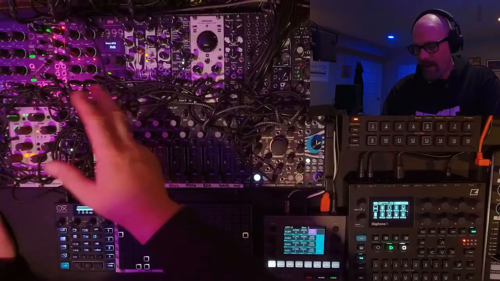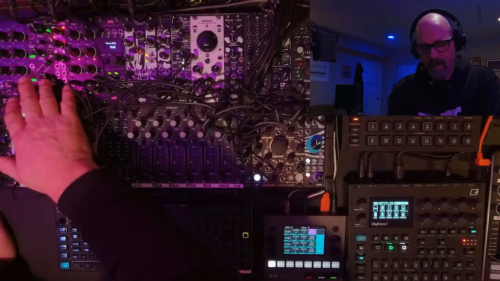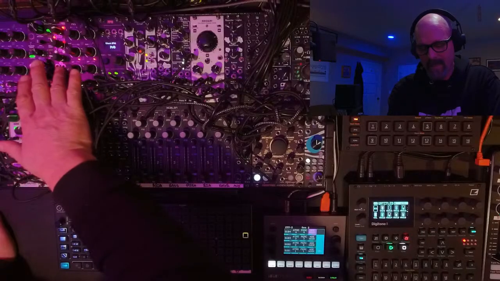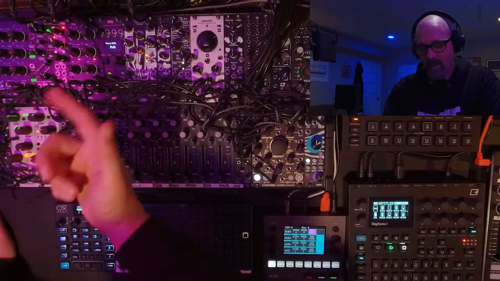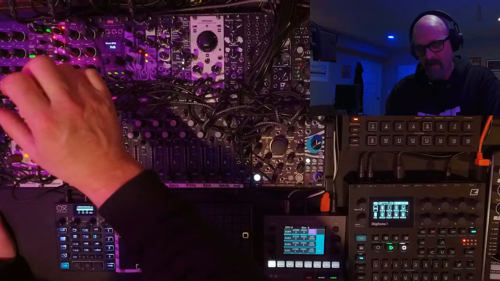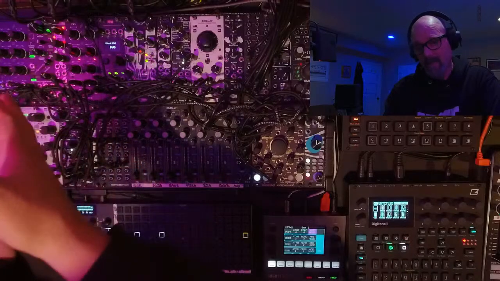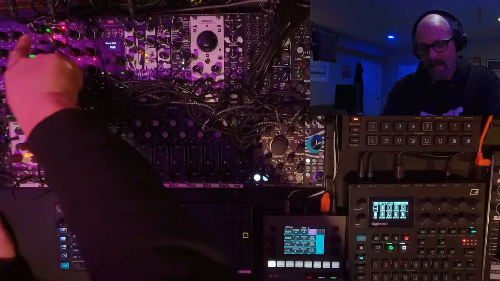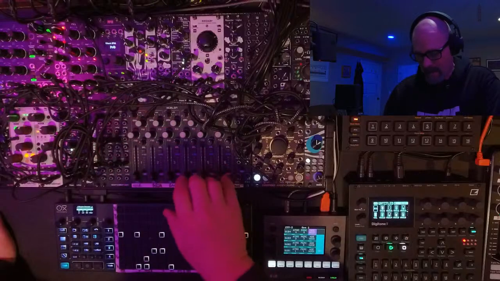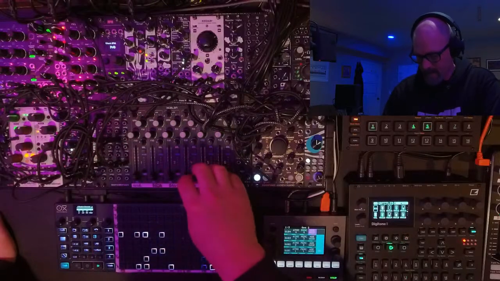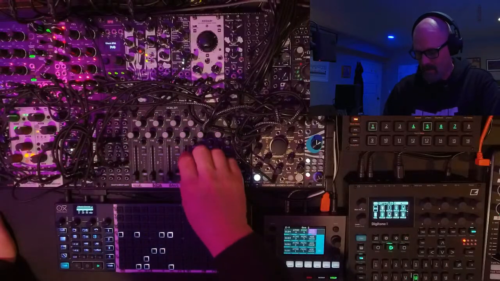I'm also fortunate enough with ones like the Bastl Pizza, they don't really go out of tune. Once you do the fine tune and get it in place, it'll stay in tune because it's a digital oscillator. And then I have the tuning knob set as an octave jump.